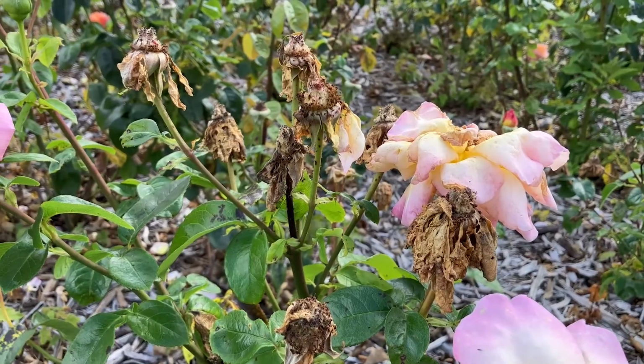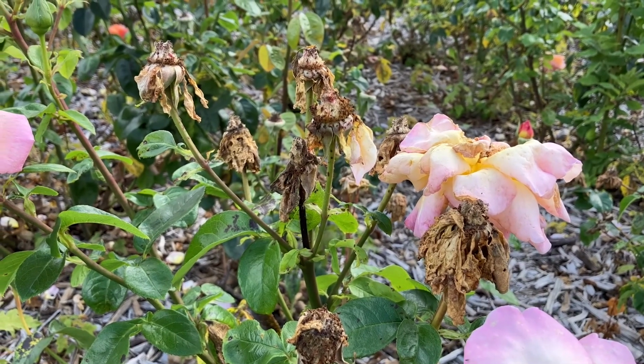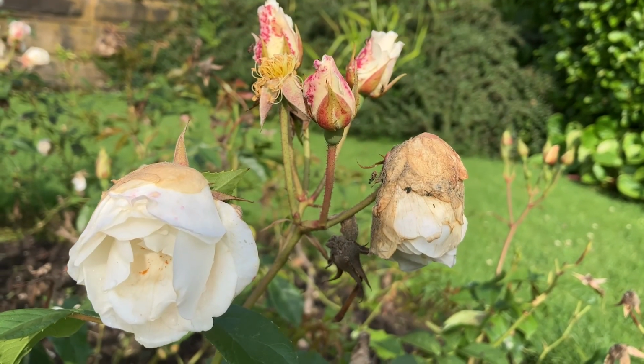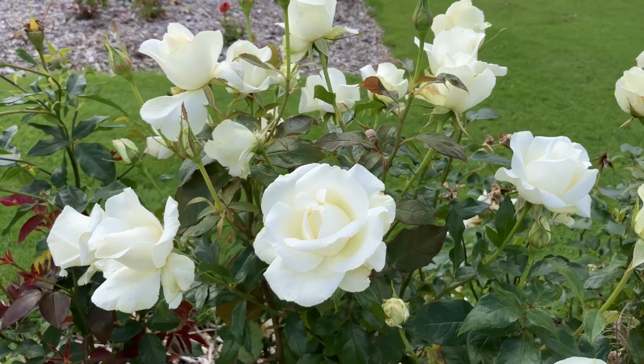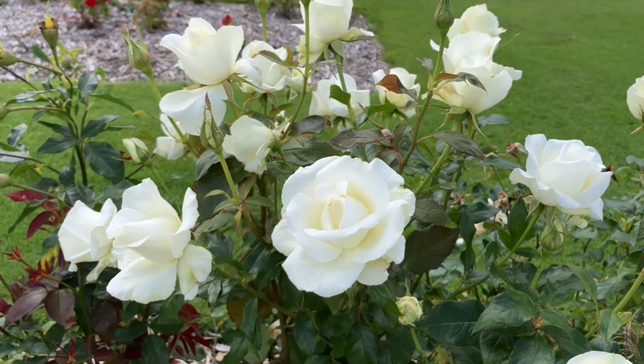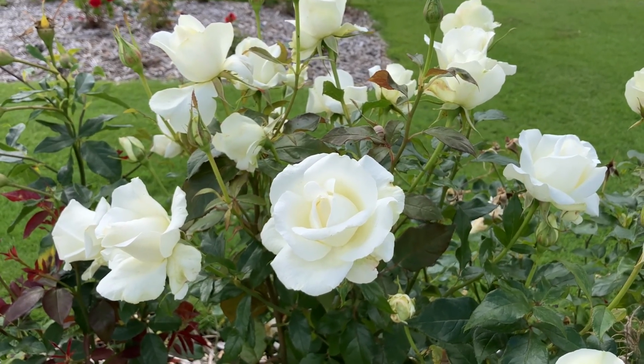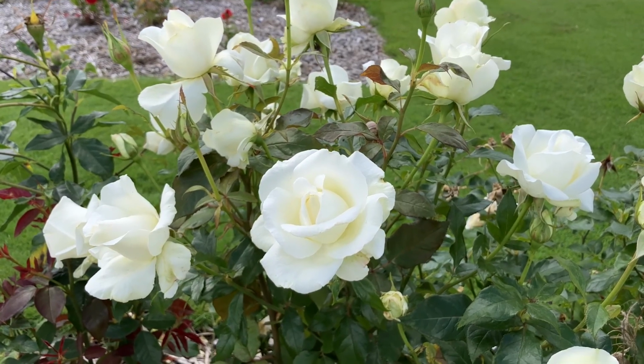These roses were not deadheaded or cut back after flowering, which allowed the fungus to gain a foothold. Can Botrytis blight be cured? Is there a treatment for Botrytis bud and twig blight of roses? In short, yes. Here are my top 5 practical steps you can take to stop Botrytis blight killing your rose flowers.